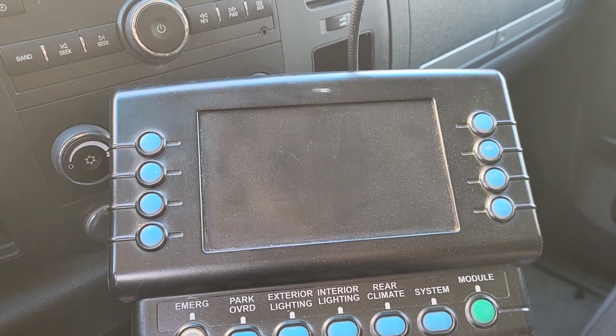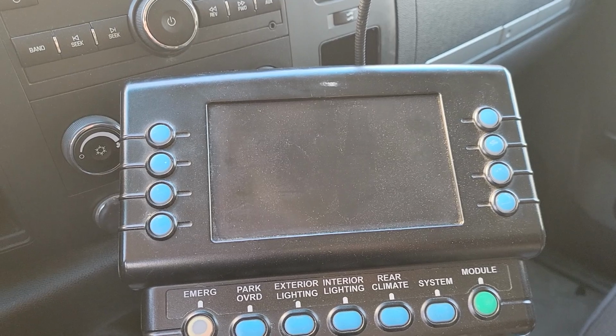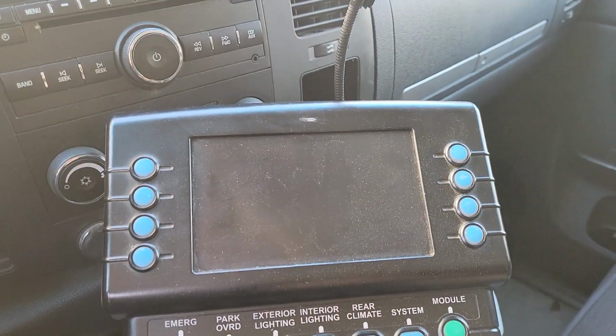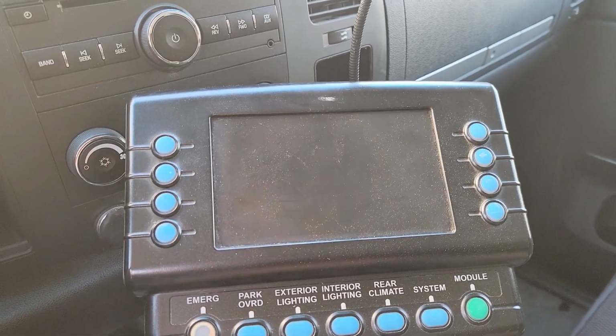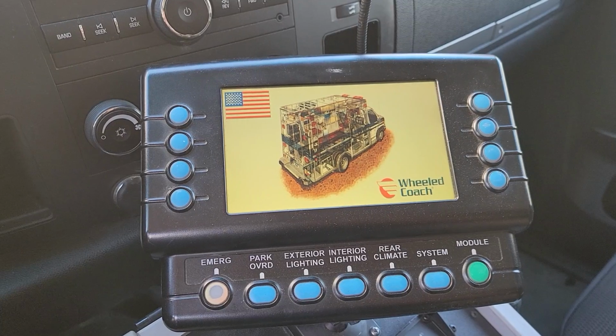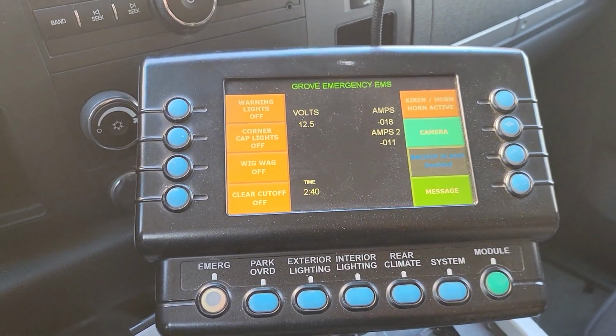Today we're going to be going over the control module in Medic 6.5 as far as controlling emergency lights and exterior and interior lights. So when we first get in the rig and turn it on, the screen will power up. And this will be your home screen.